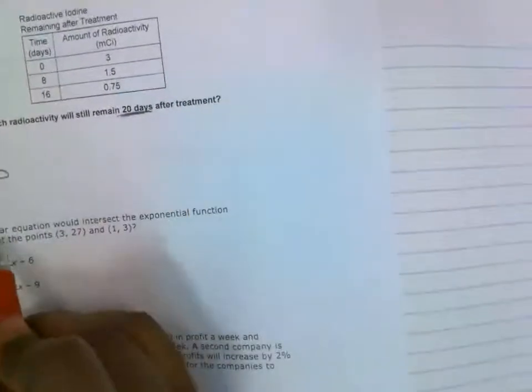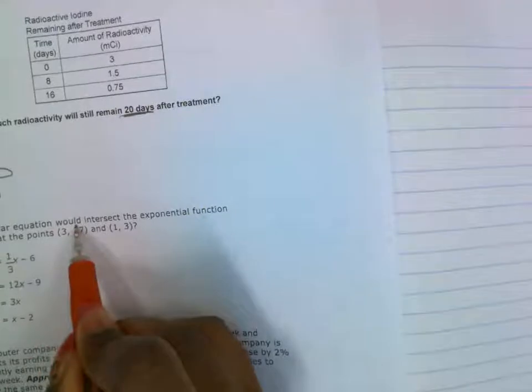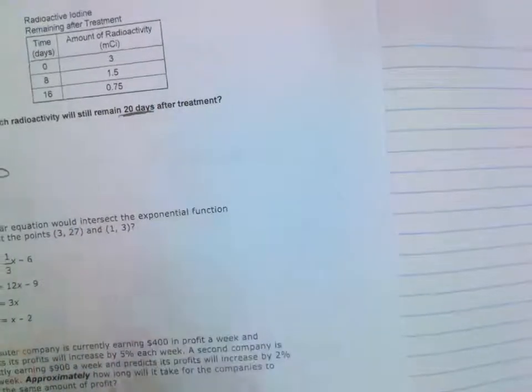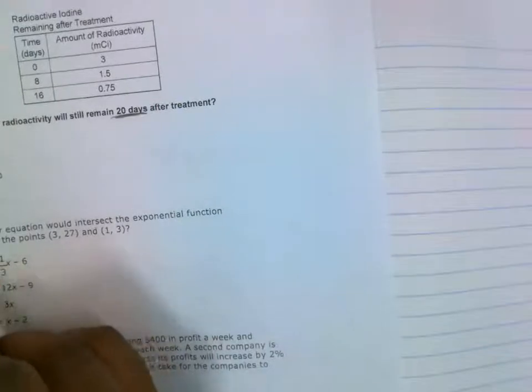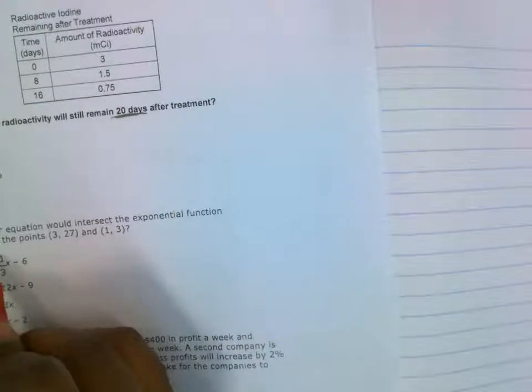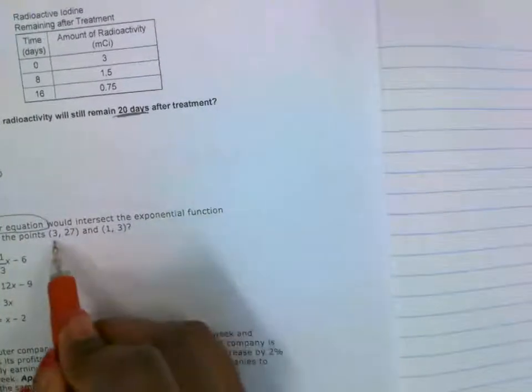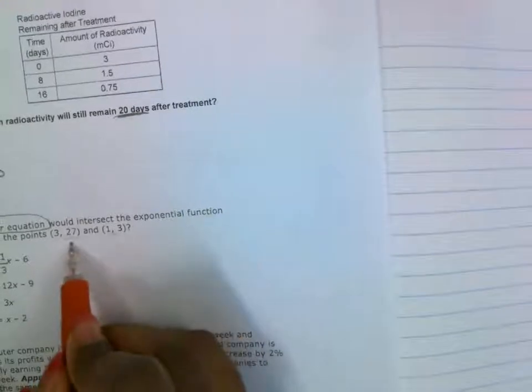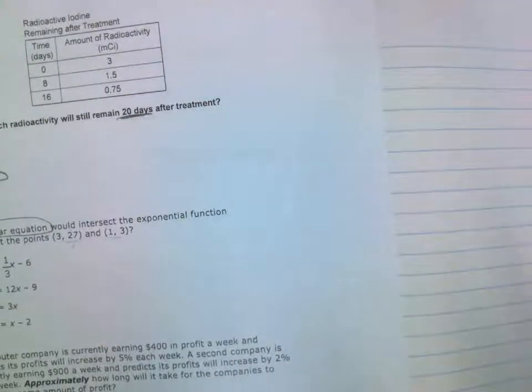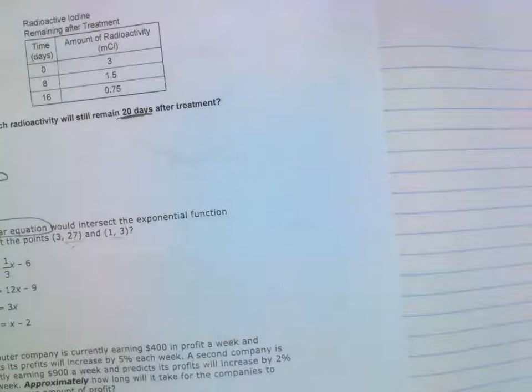Number 14, it says, which linear equation would intersect, that means crosses, the exponential function, y is equal to x to the x power, at these 2 points. We're talking about a linear equation, so that means you just write a linear equation from this. Shortcut, they give you the calculator, just do a linear regression.